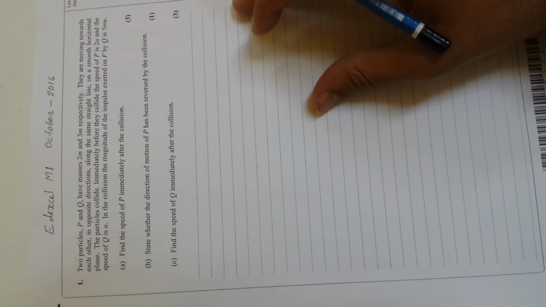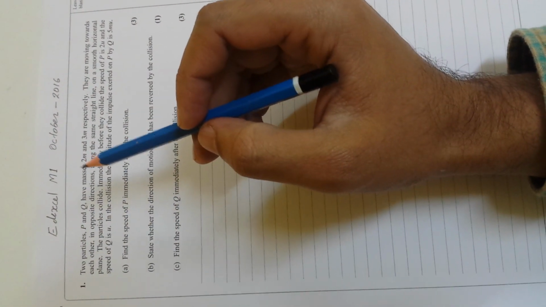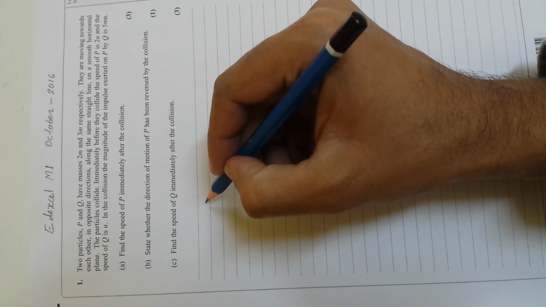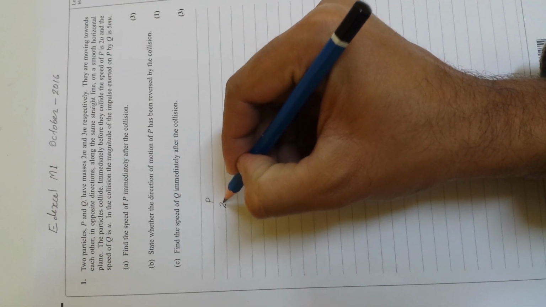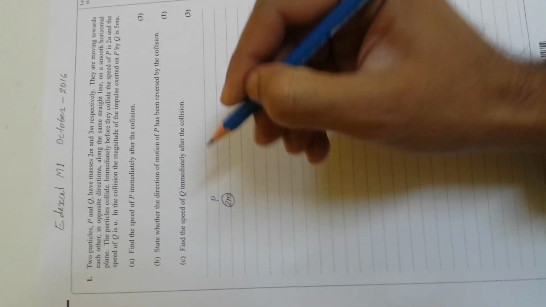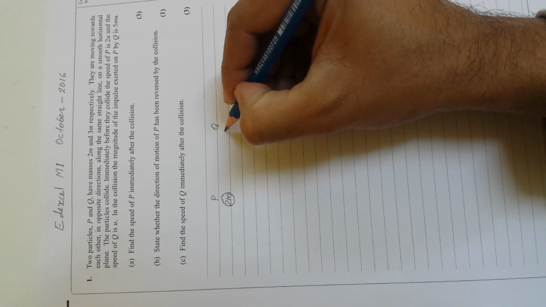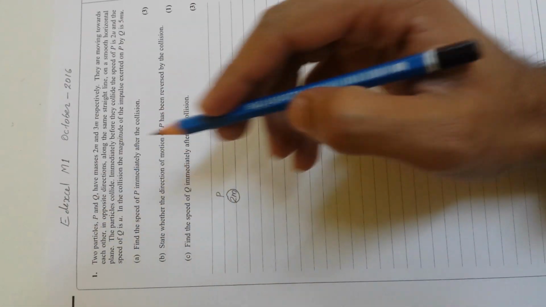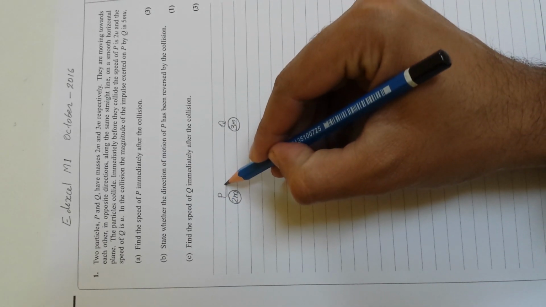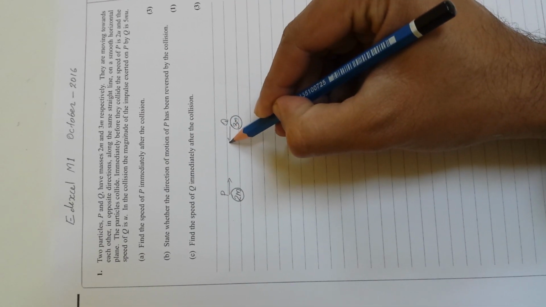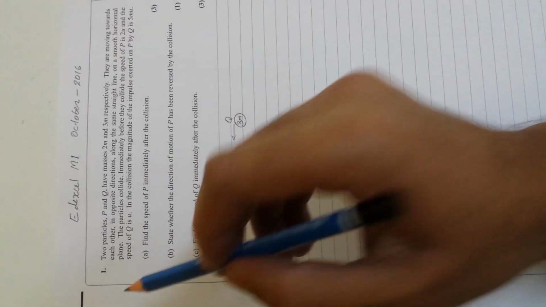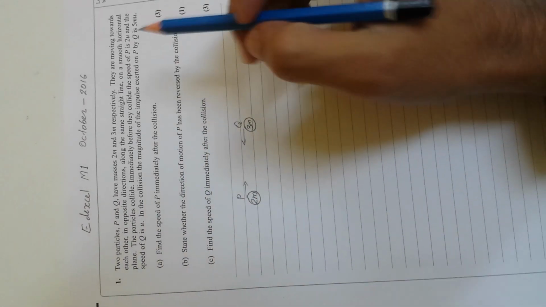Here we have two particles P and Q with masses 2m and 3m respectively. So particle P has mass 2m, and another particle Q has mass 3m. They are moving towards each other in opposite directions. So P is moving this way and Q is moving this way along the same straight line on a smooth horizontal plane. So they are in straight line movement. They are not experiencing any friction.